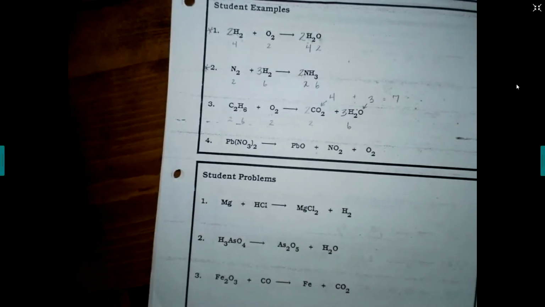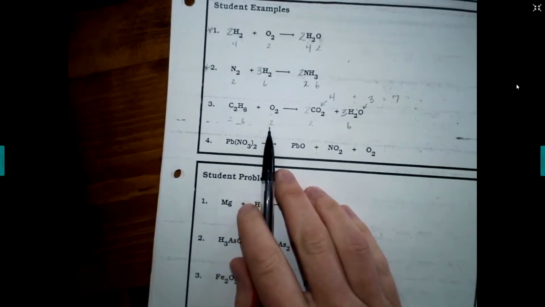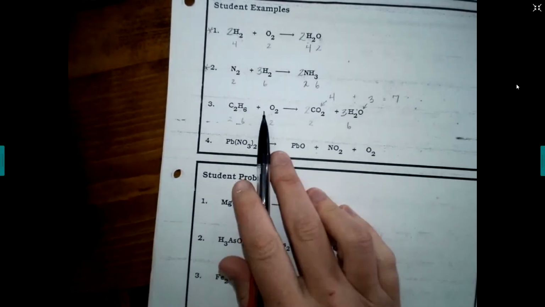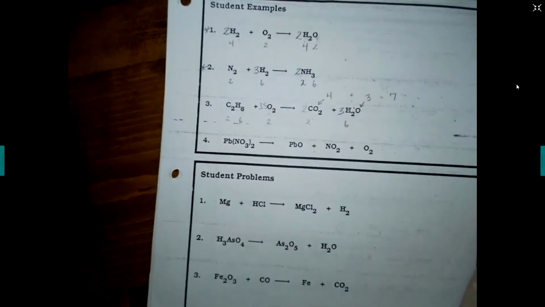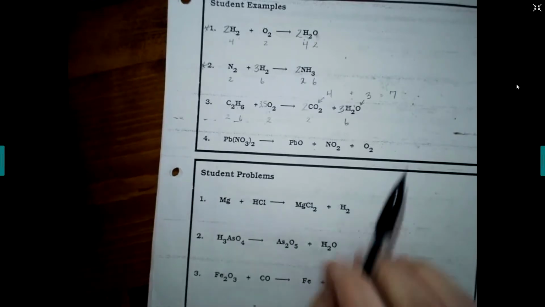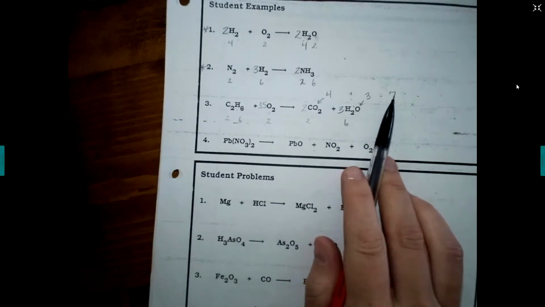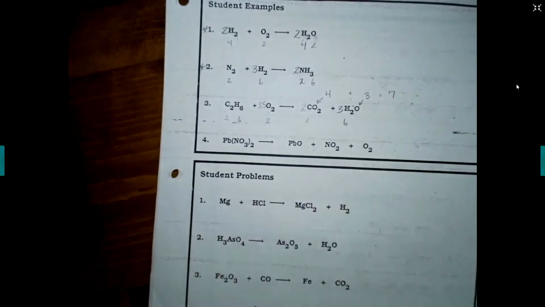Now the problem is I can't make this equal to 7. The only way I could is if I were to put a decimal in front. 7 divided by 2 is 3.5. But you're never going to see an equation with a decimal. So if you get in a situation like this, where you have an odd number on one side, in this case we have an odd number of oxygens on the right side, we have 7. But on the left side we have an even number. What you have to do is go through and double everything.